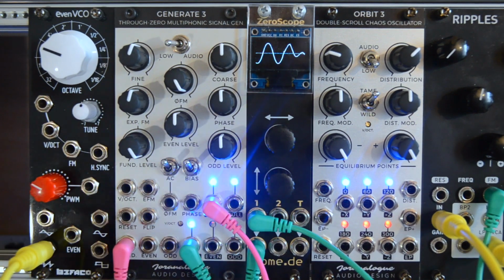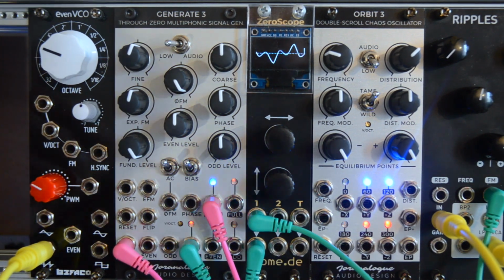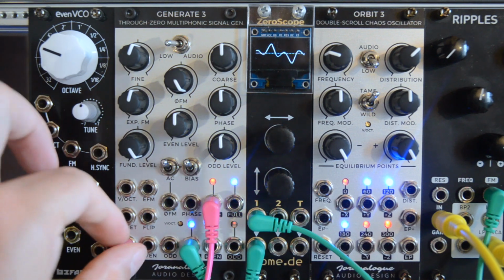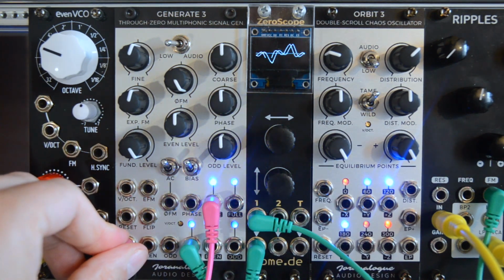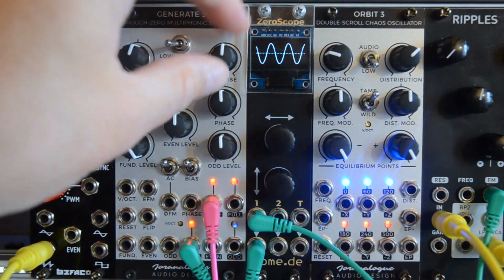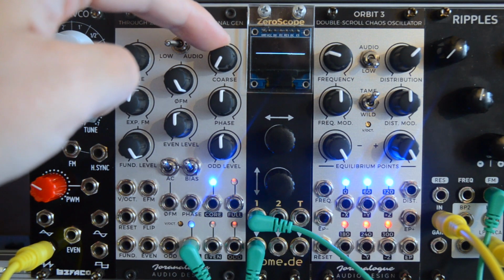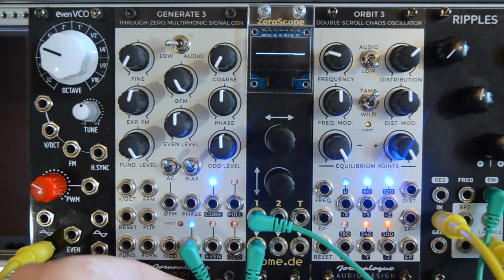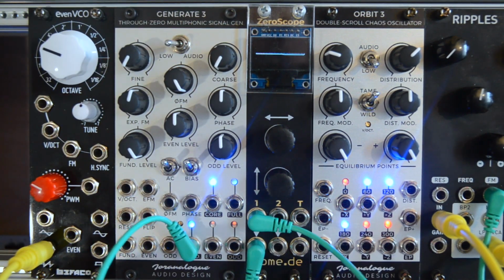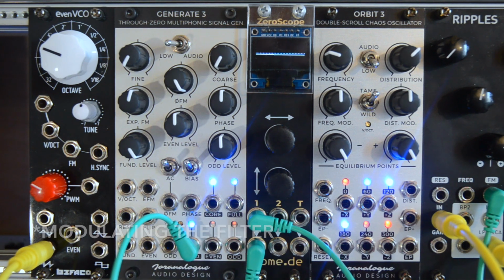Let's listen to what happens when I patch it in here. So now we're ring modulating the fundamental. Now let's have a look at the range. I have it turned all the way down, and we're still listening to the fundamental output of Generate 3.